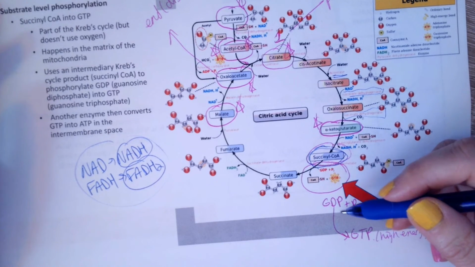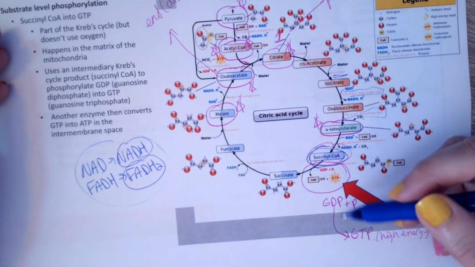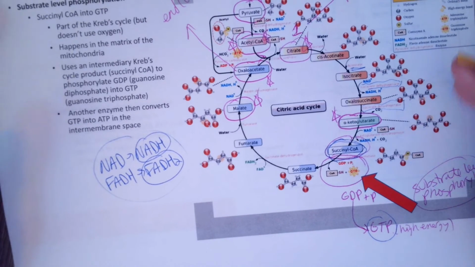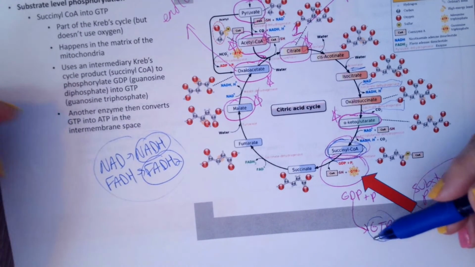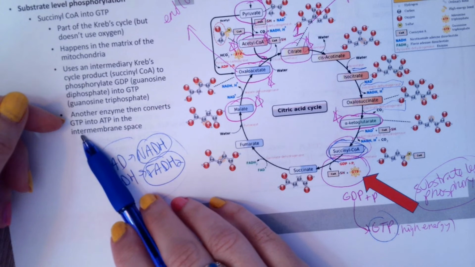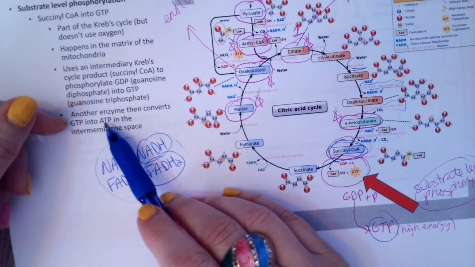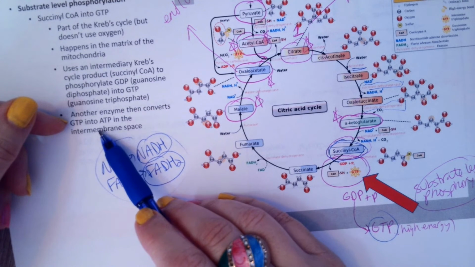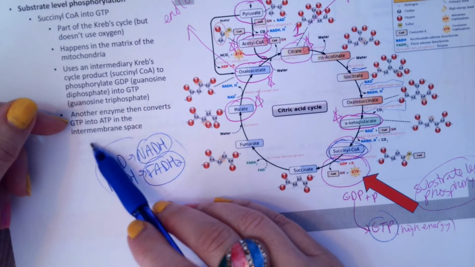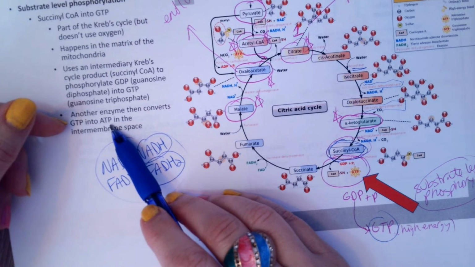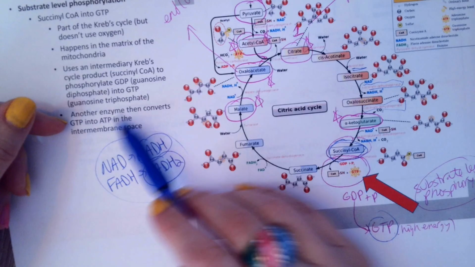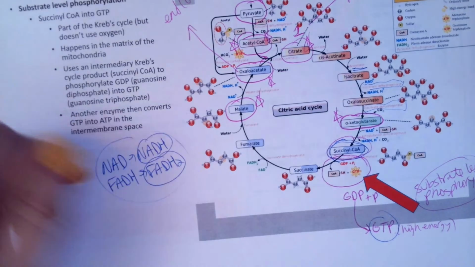Okay. Now, what happens with that GTP? It's like, okay, great, high energy compound, but what are we going to do with it? We're going to take that GDP and we're going to put it into the intermembrane space, so that space between the outer mitochondrial membrane and the inner mitochondrial membrane, and we're going to convert it into ATP. So there's our ATP that we get out of the Krebs cycle.